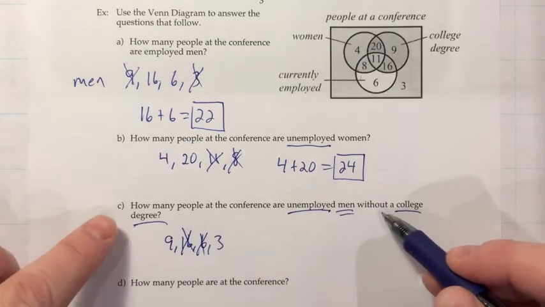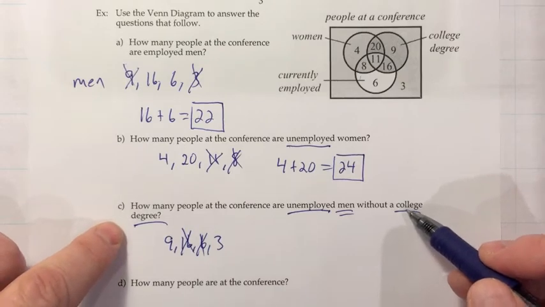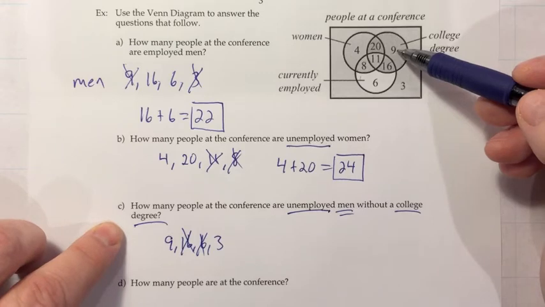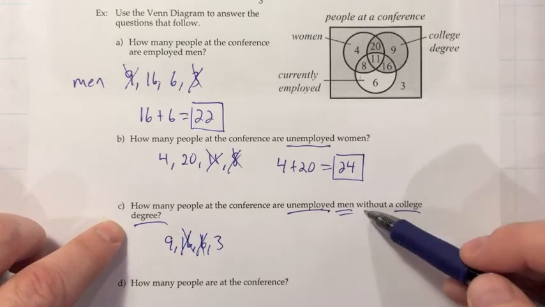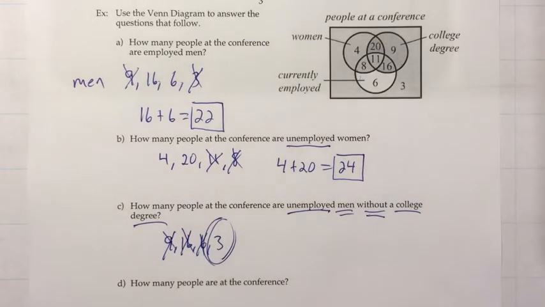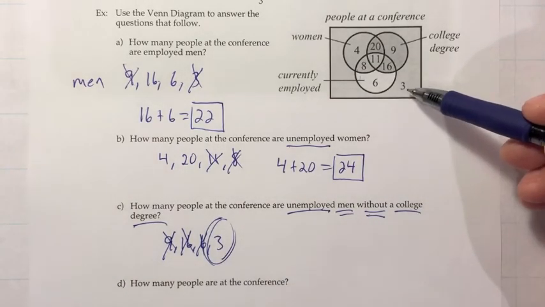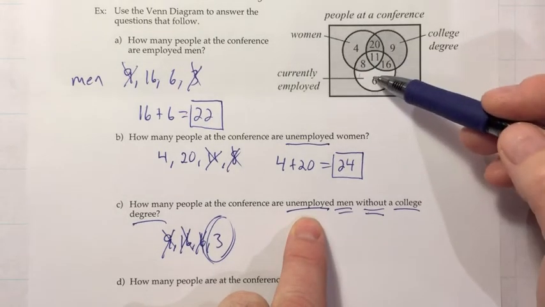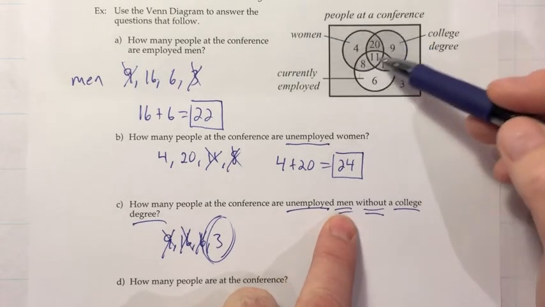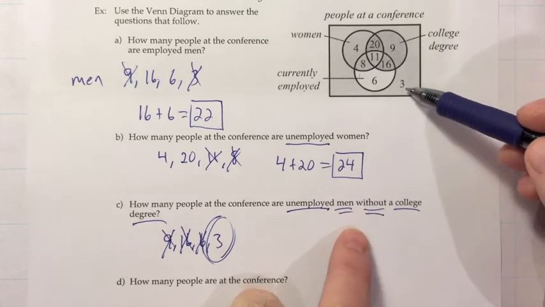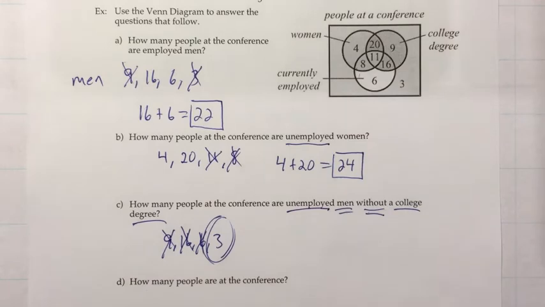And then we want them to be without a college degree. So if they're in the college degree circle, we don't want them. These 9 men right there have a college degree. We want ones that are without a college degree. So it looks like we're just left with those 3 guys right here. And do they meet all those descriptions? Are they unemployed? Yes, because they're not in the employed circle. Are they men? Yes, because they're not in the women's circle. Are they without a college degree? Yes, because they're not in the college degree circle. So those 3 all fit the description. And we just got one more to go.